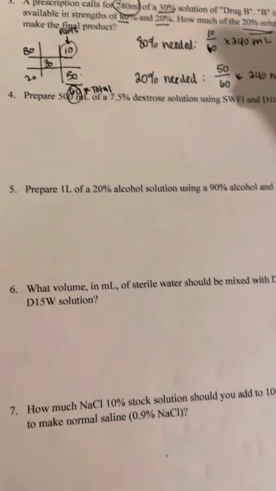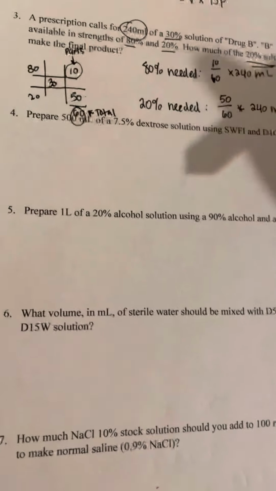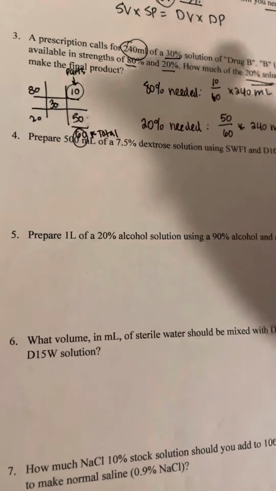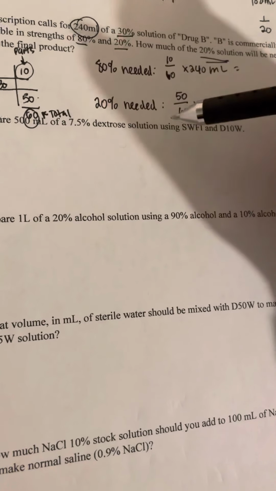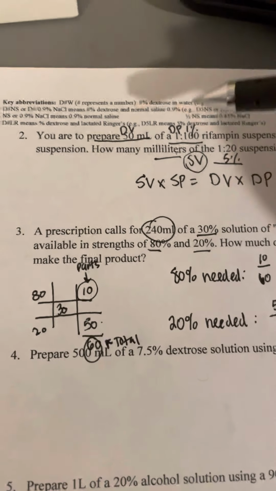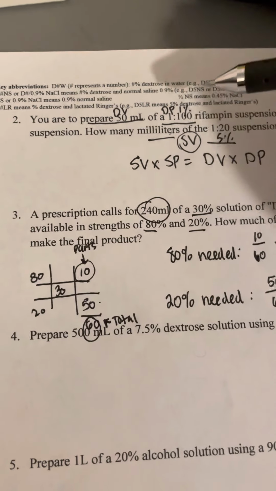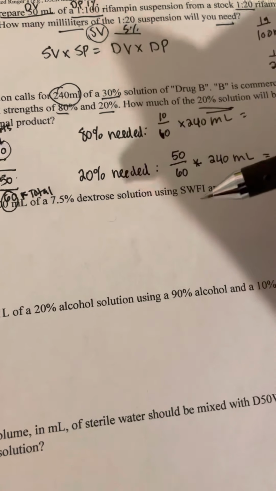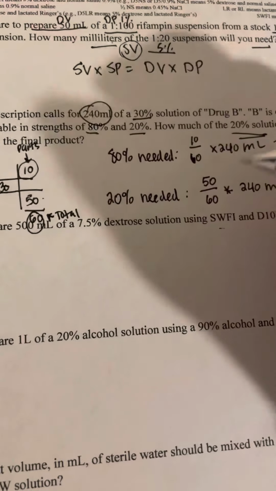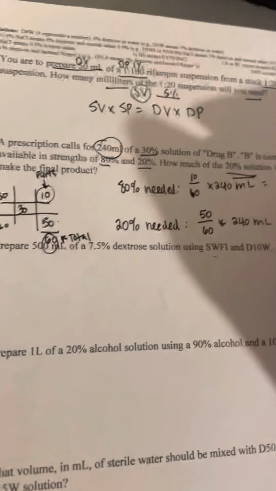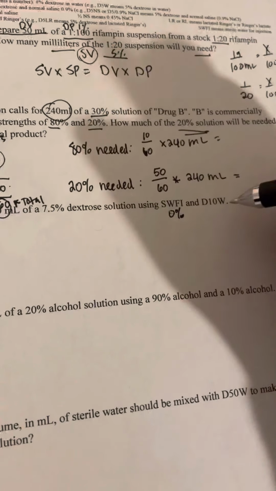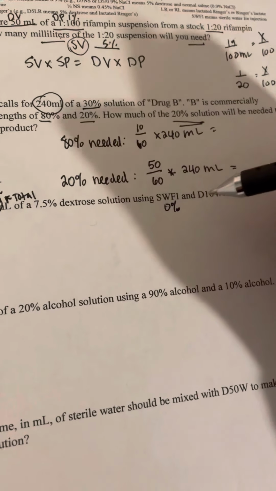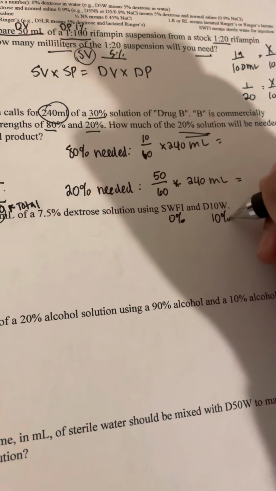For the rest of the problems, you're also going to do almost the same method. The only difference from some of these other ones is that now you're using these solutions over here. And remember that I included a little guide on the header that tells you what these abbreviations mean. SWFI means sterile water for irrigation or injection, and that means that it's a 0% strength. And then D10W means 10% dextrose in water, so the strength here is 10%.